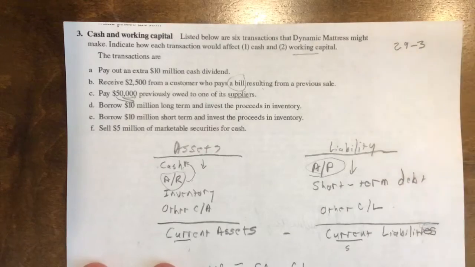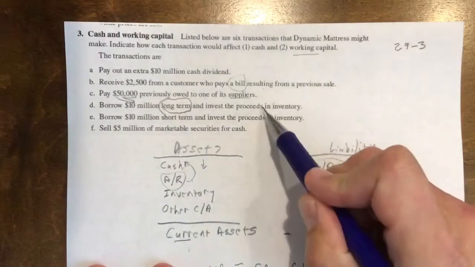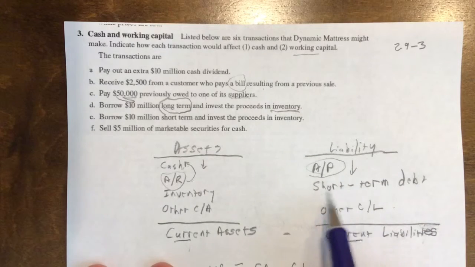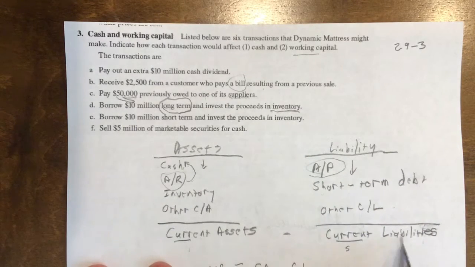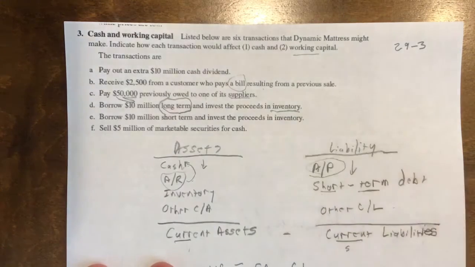You borrow $10 million long term. Now that's the key here, long term, and invest the proceeds in inventory. So this is just on the liability side of the working capital calculation. You're only including short-term debt that's due within a year. Or sometimes you'll see current maturities of long-term debt, and that means the portion of long-term debt that is due within a year. If you borrow long-term, that's down here below the line, as people would say, below the current liability line.